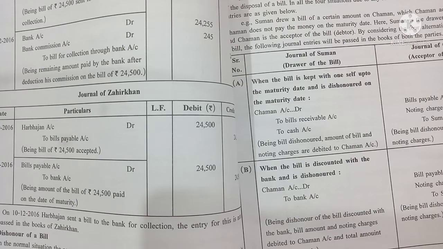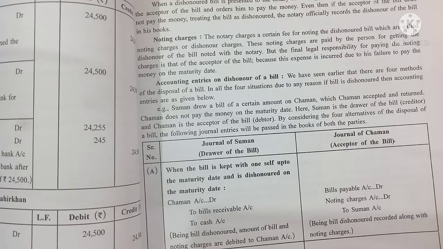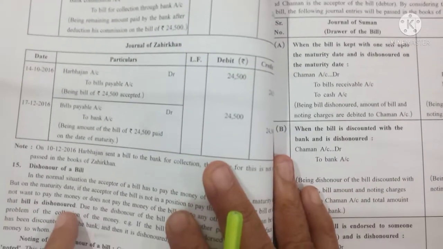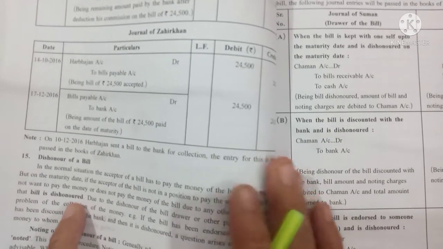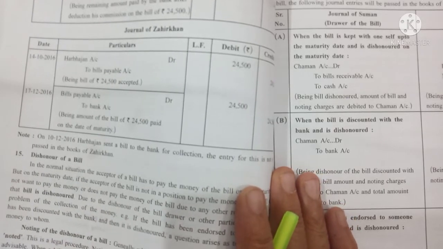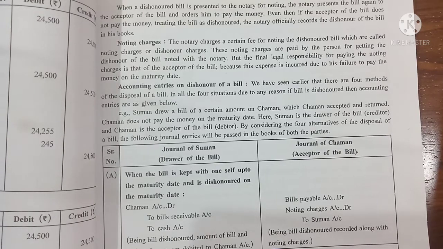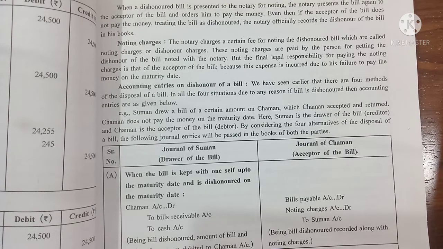Noting charge means certain court procedure fees. First of all, who will pay? The seller will pay. At last the buyer has to pay the seller the bill amount as well as the noting charge. So dishonour means that when the time comes, the buyer does not pay the money or refuses to pay the money. In such a situation, what will the seller do? The seller will go to the court and file a case against him with these documents and will pay a certain amount, which is called the noting charge, and at last this money has to be paid by the buyer.